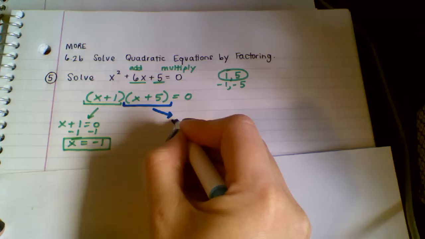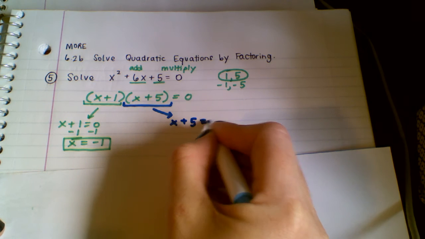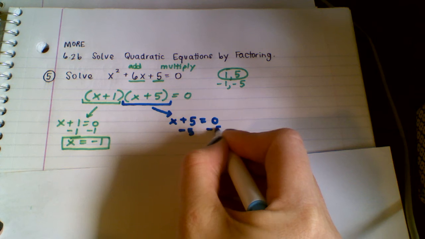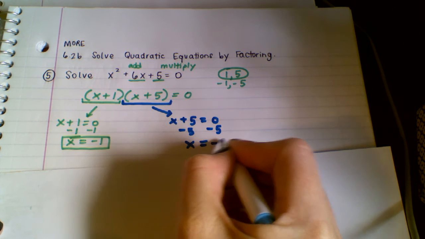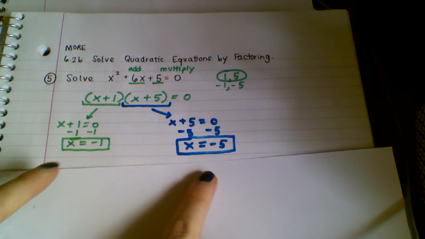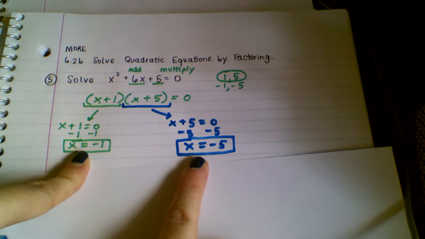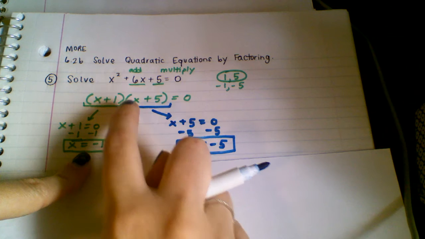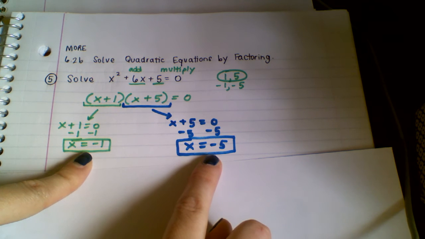Second equation, x plus 5 equals 0. To solve, we would subtract 5 from both sides, and we get x equals -5 as our second solution. So x equals -1, x equals -5 are our 2 solutions to this quadratic equation. And we found them by factoring and using the zero product property.